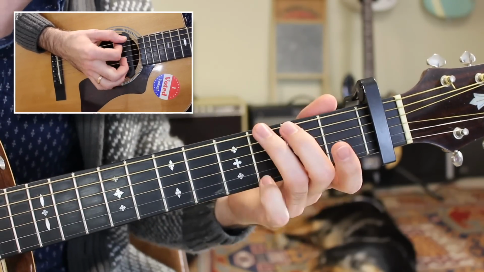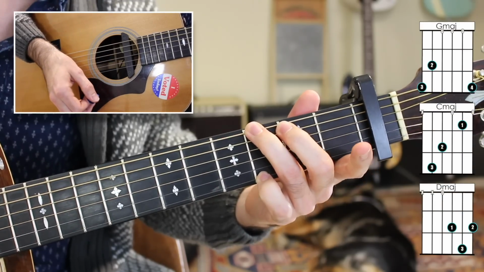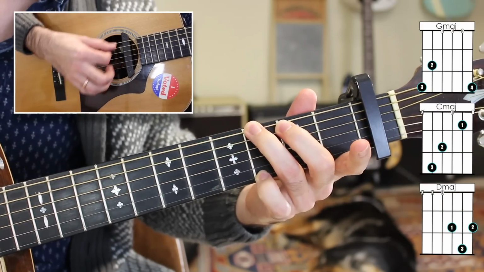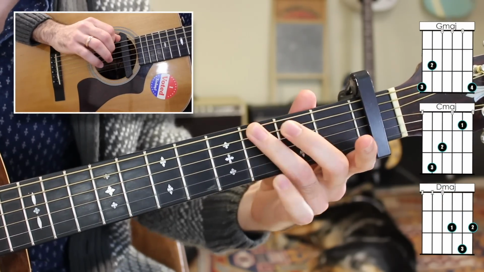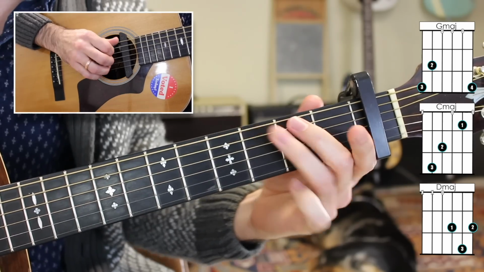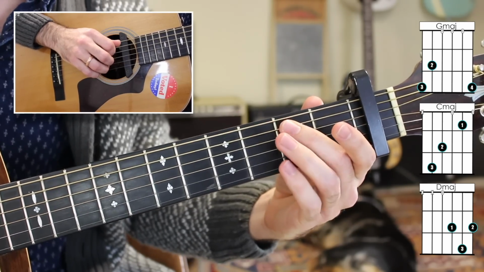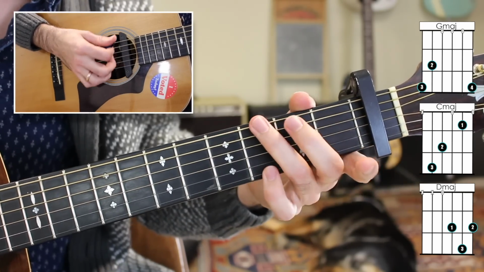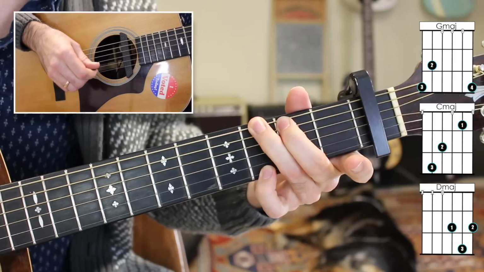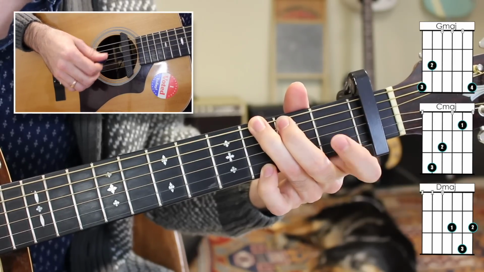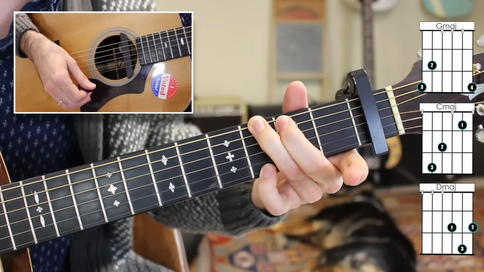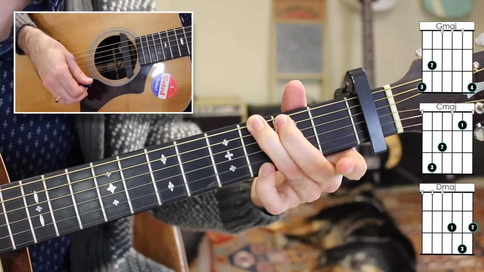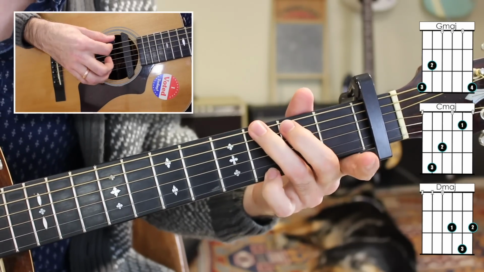A simple G major chord with our ring finger on the low E string. For the beginners out there, that's 3rd fret, low E. The middle finger here on the 2nd fret of the A string, and my pinky here on the high E string, 3rd fret. I call this useful G because my pointer finger is still available to throw in a few extra tricks if I should like to. Okay, so that's a G major chord.